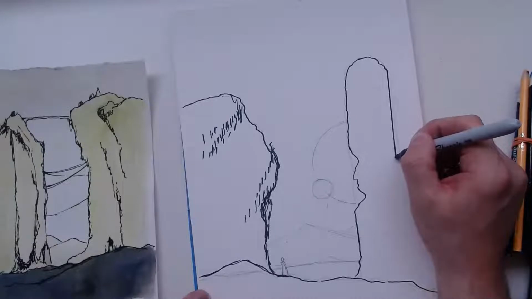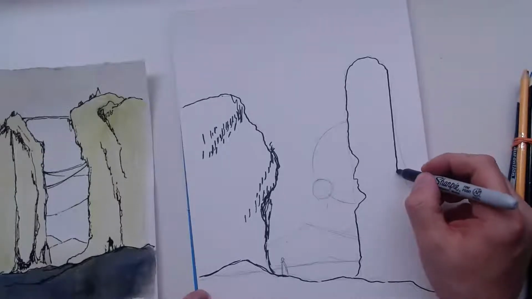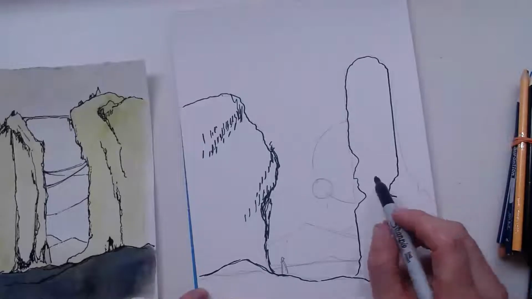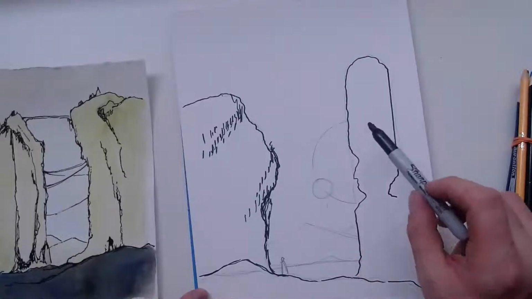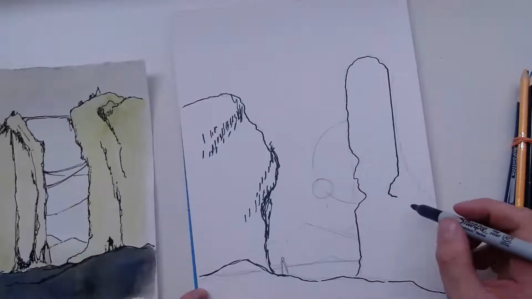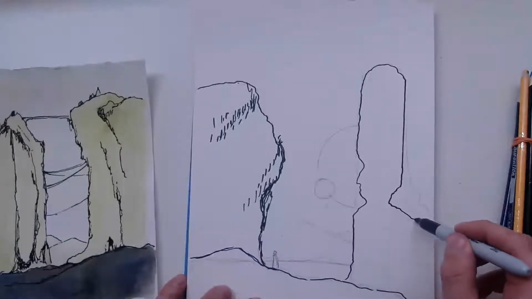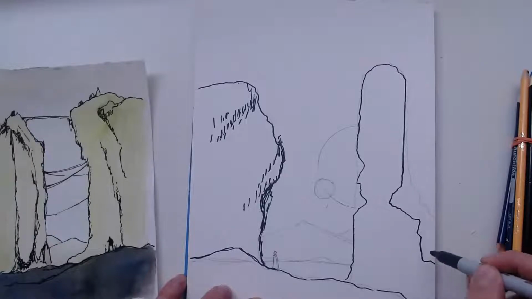Maybe you can make this line very, very straight. Maybe I'll bring that in a little bit so it looks like this thing is precariously resting on this bigger rock formation.